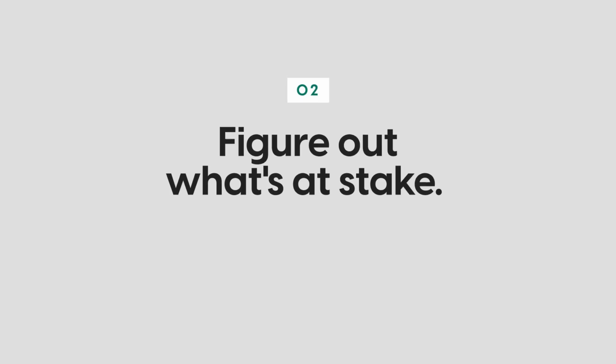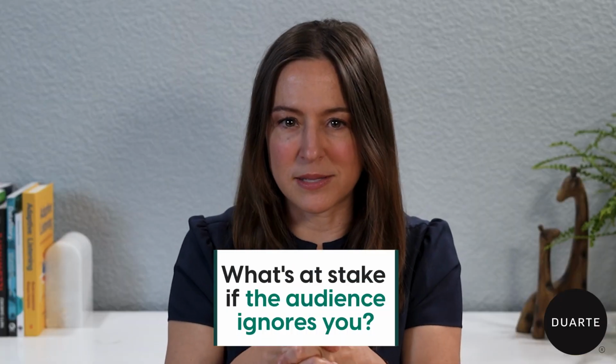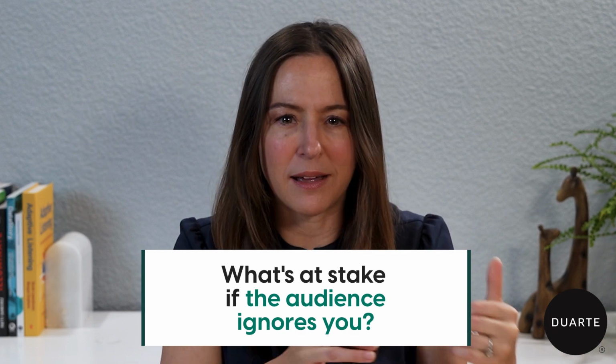Then step 2, figure out what's at stake. Once you know the problem or opportunity, you have to think through what's at stake for the audience if they see it your way. What might they possibly gain? But you also think about what's at stake if they ignore you or your data. What if they don't believe in you? Okay, so there's some sort of negative stake, some sort of problem that happens in the data. Your audience needs to easily understand both parts, what you see, and then the benefits or the risks associated with it.